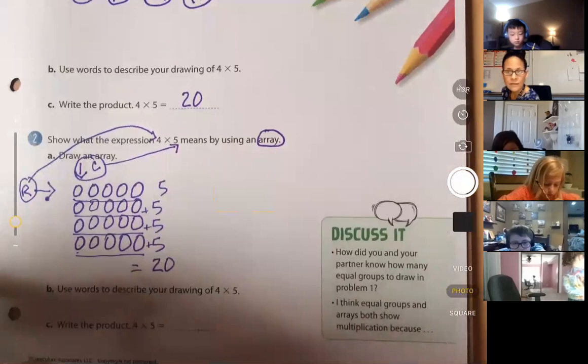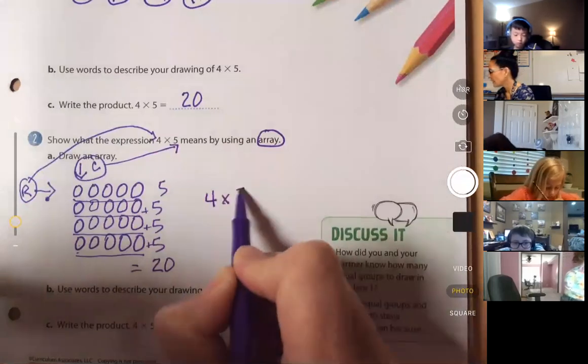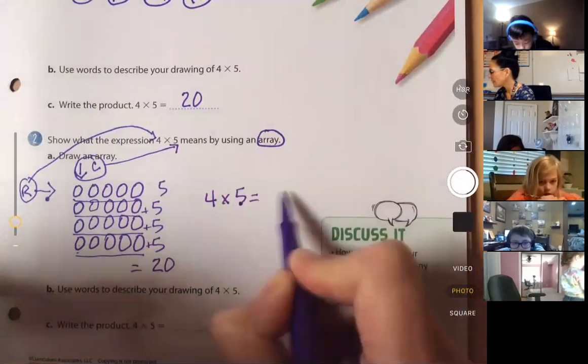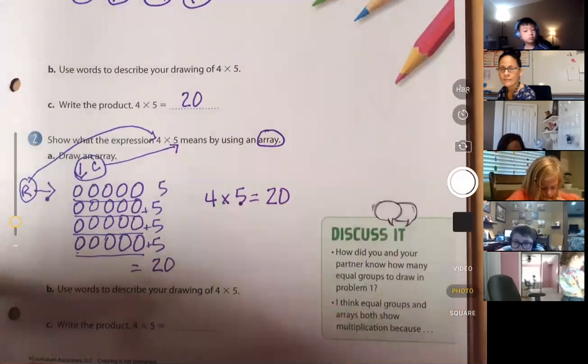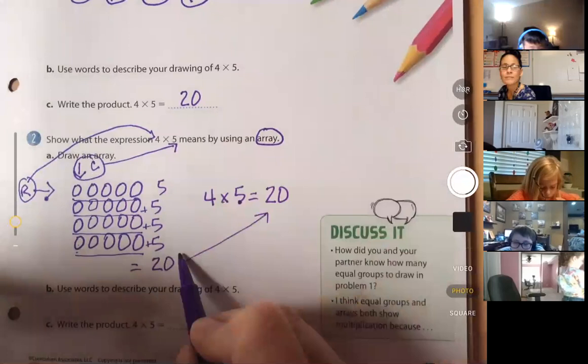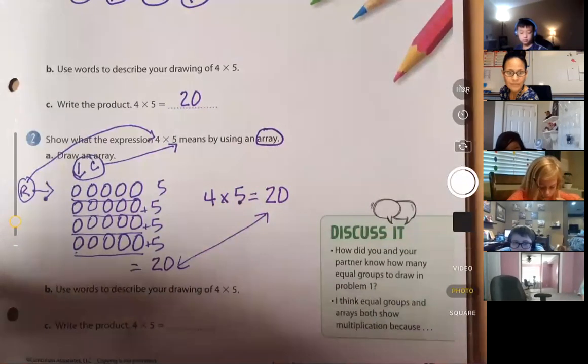But you could also build the multiplication sentence because you have 4 rows multiplied by 5 columns. That is going to realize a product of 20. And of course, the sum and the product match. Okay?